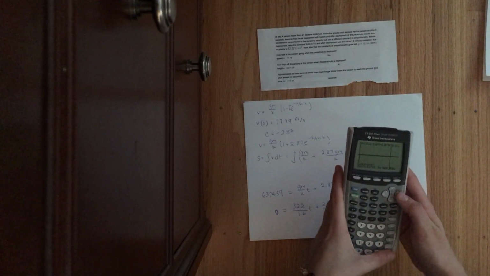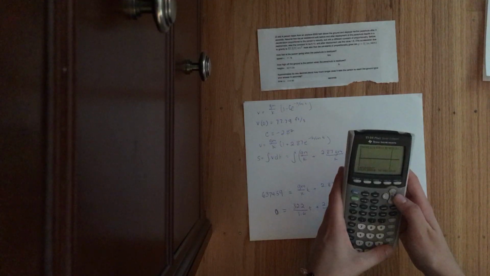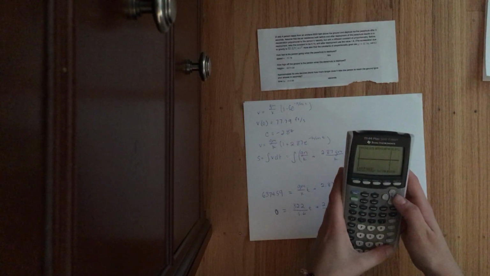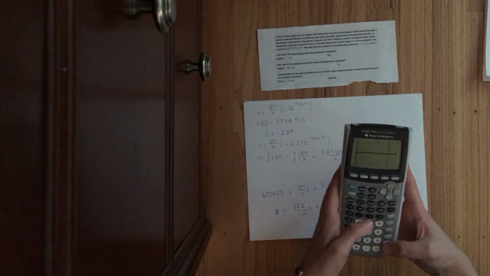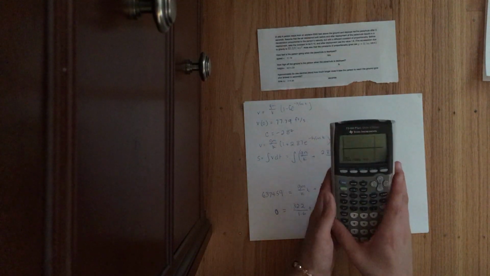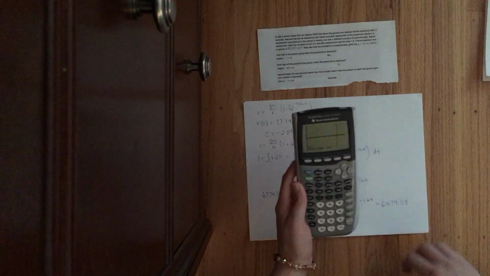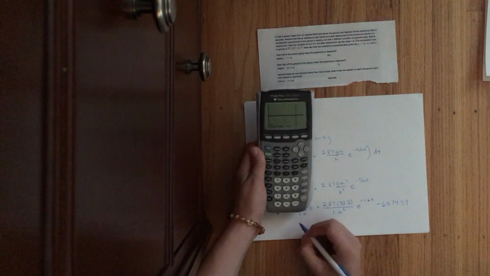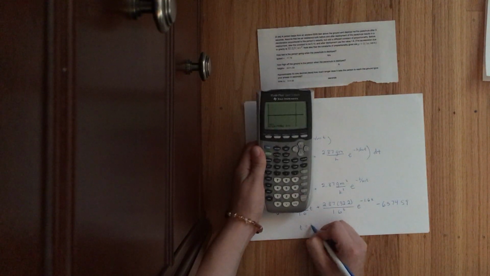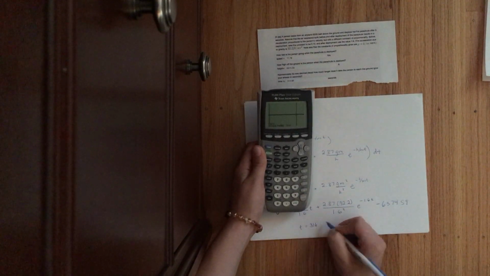Left bound, right bound, as you see, we passed it, there we go. You can press enter again, and it gives you a value of t equals 316.75.